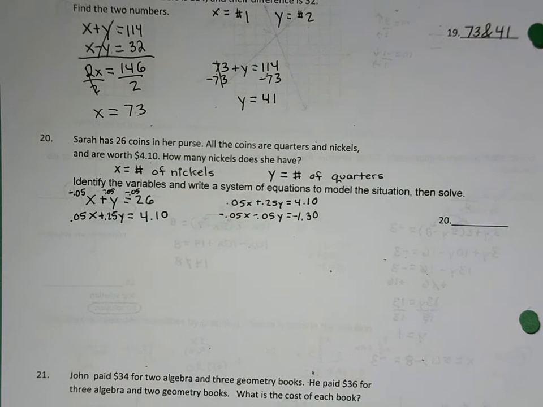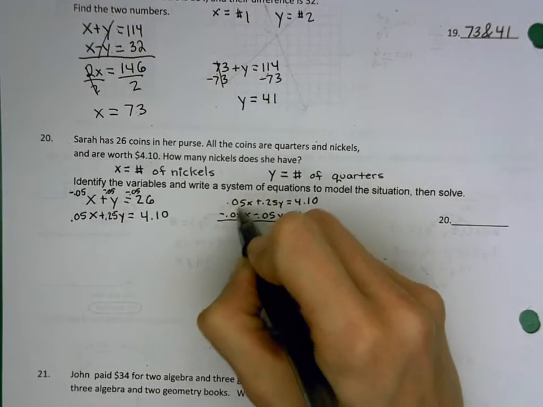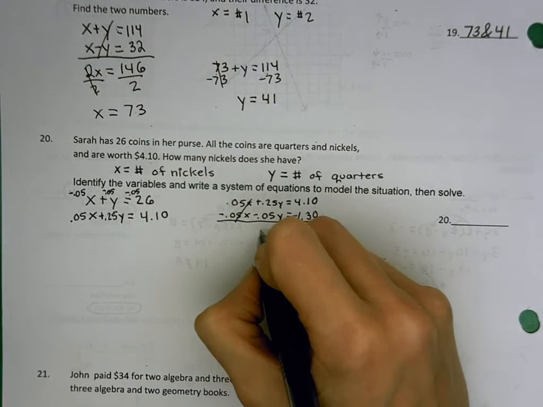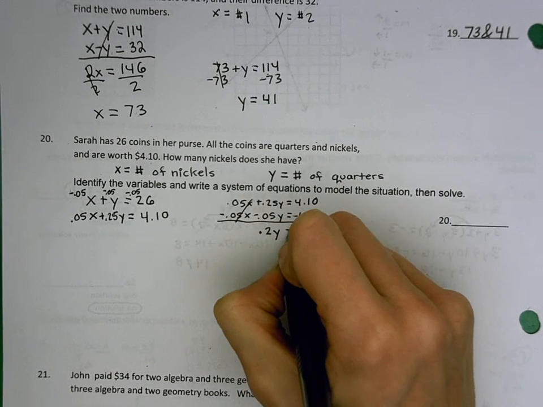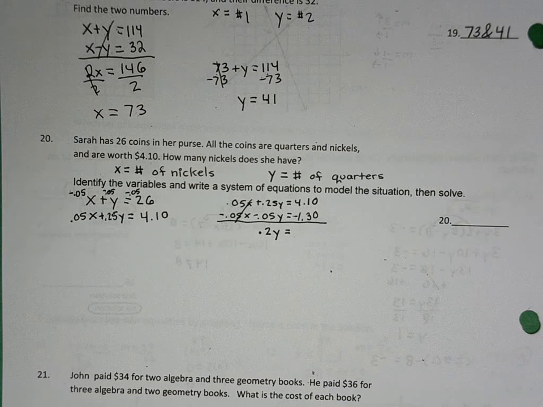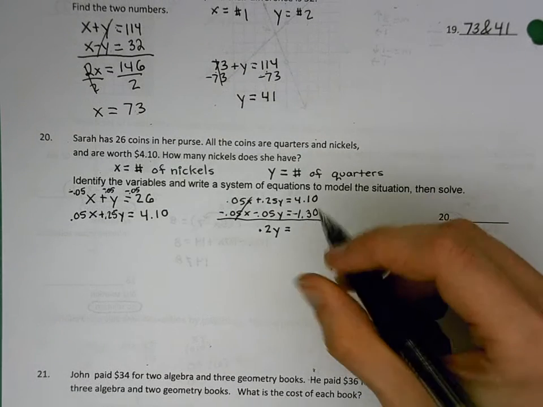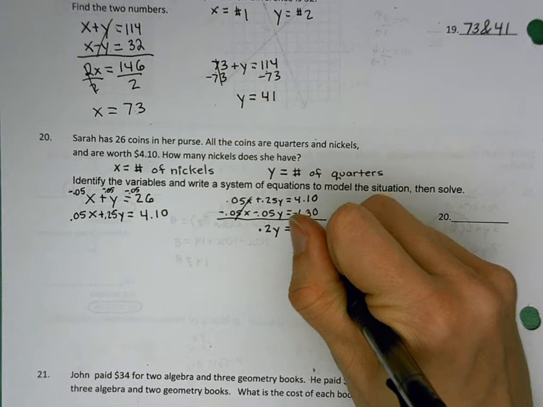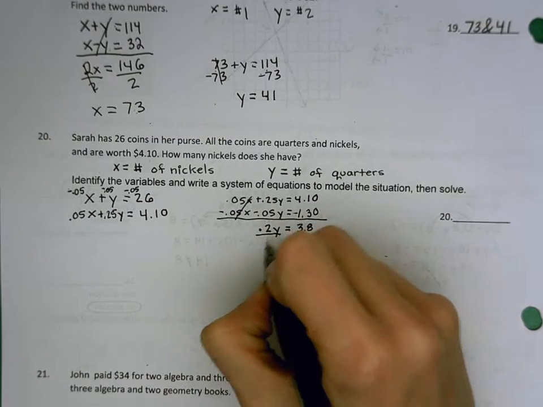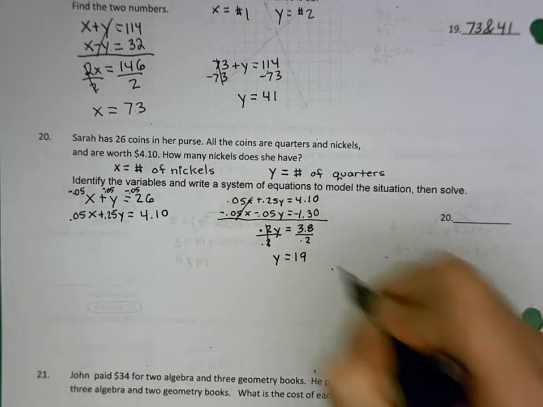Okay. So now we've got the same number, opposite sign, so that makes 0. 0.25 minus 0.05 is 0.2, and 4.1 minus 1.3 here is 3.8. Then I'm going to divide by 0.2, which gives us 19. And so I know my y is 19. Y is the number of quarters.